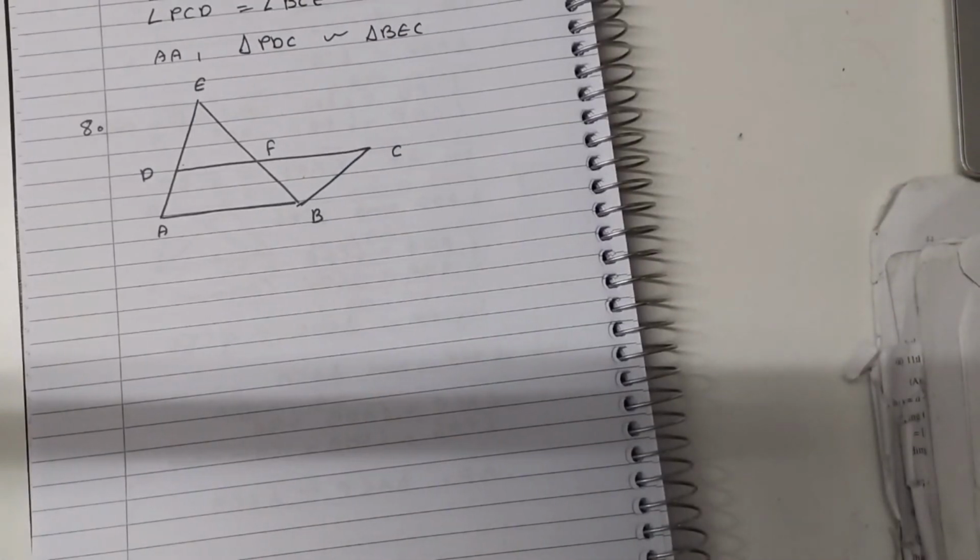In the eighth question, they've given that E is a point on the side AD produced of a parallelogram ABCD, and BE intersects CD at F. We need to show that triangle ABE is similar to triangle CFB.